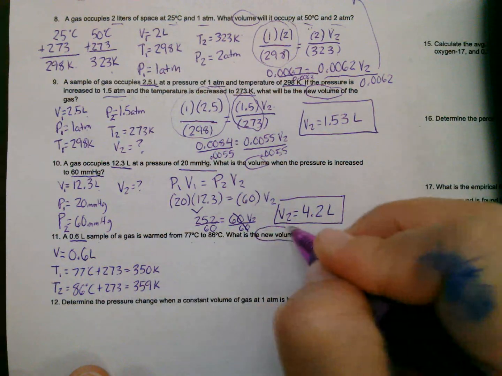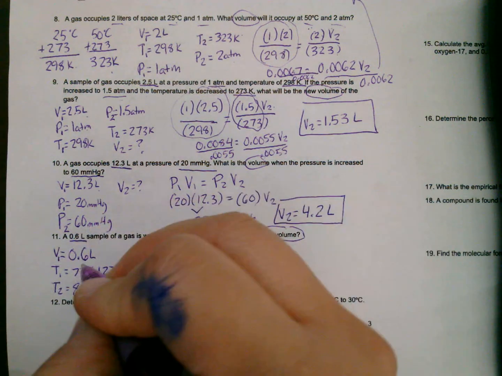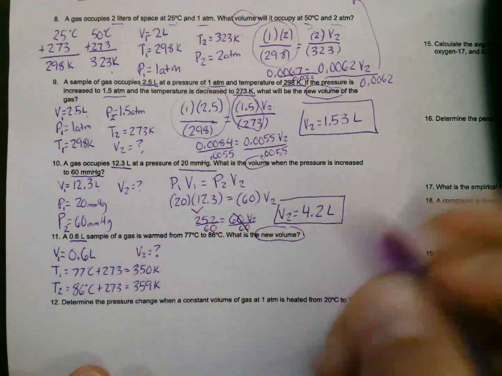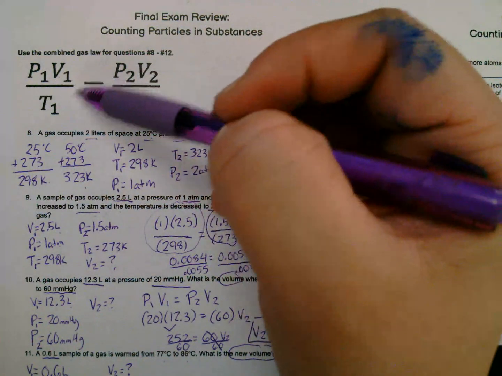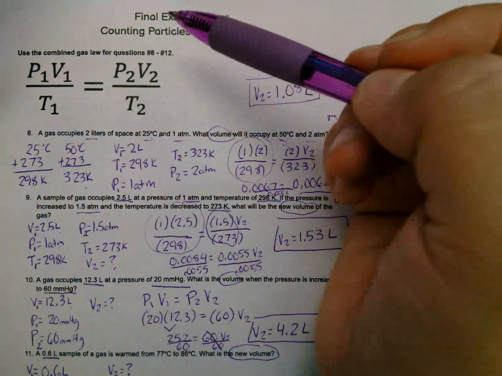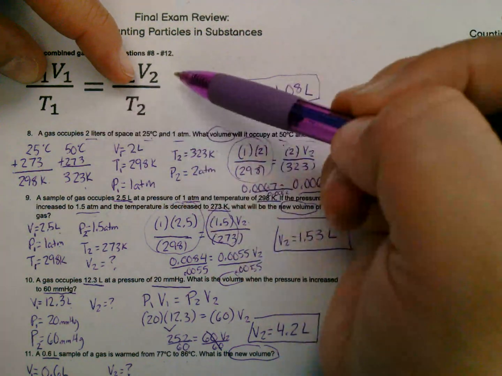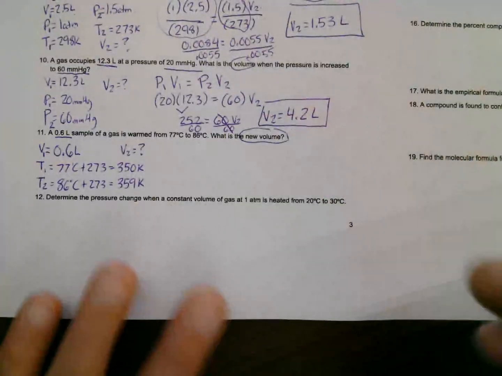And then we're looking for our new volume. So that means 0.60 was our first volume. We're looking for our V2. Since we're dealing with volume and temperature only, we're still going to use our combined gas formula, but we're going to cover out the pressure. We don't need P, so it's V1 over T1 equals V2 over T2.